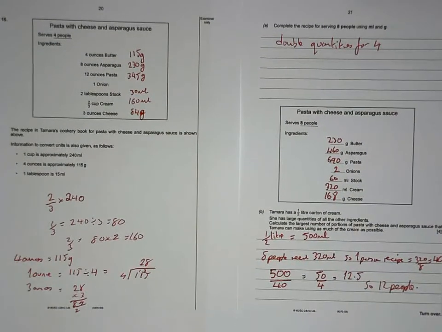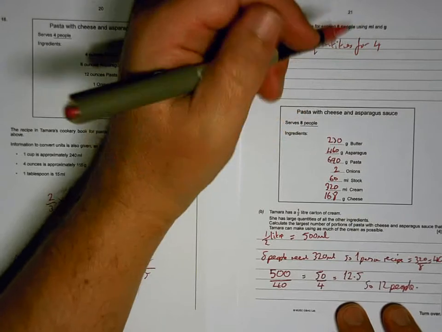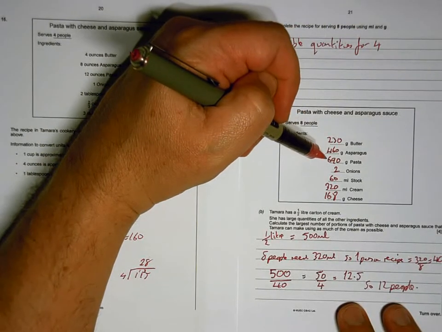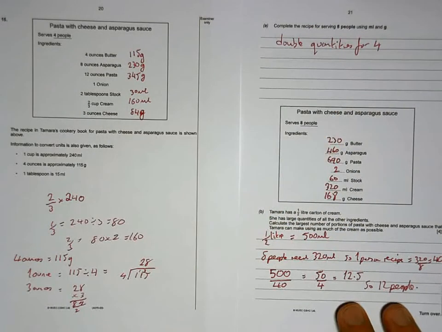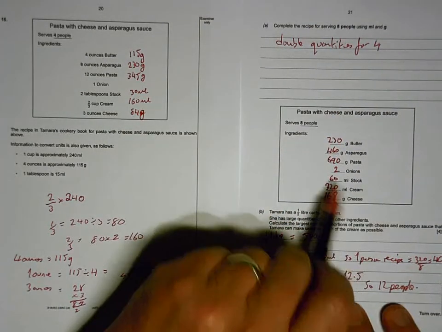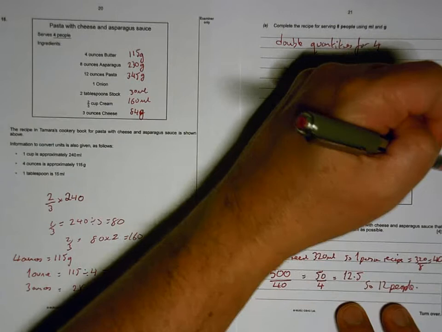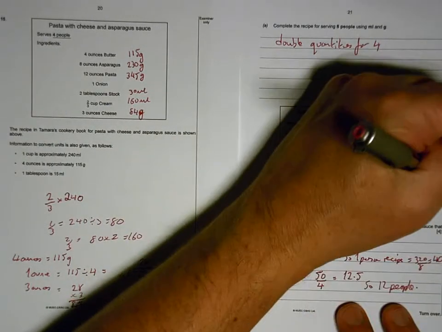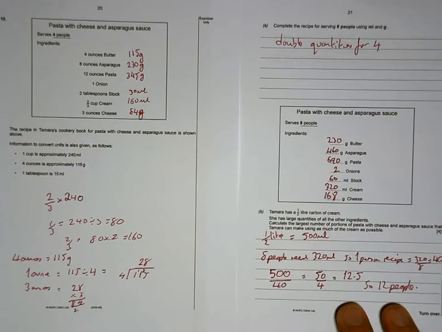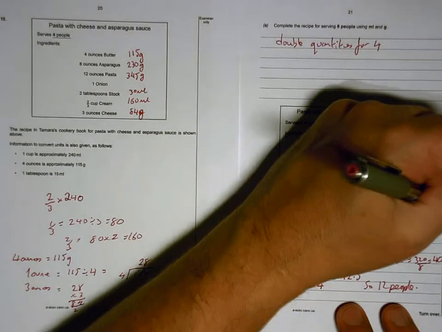Okay, so the marks for that question: you get 1 mark for the 230, 460, 690. You get 1 mark for the 2 and 60. You get 1 mark for the 320, and you get 1 mark for the cheese.